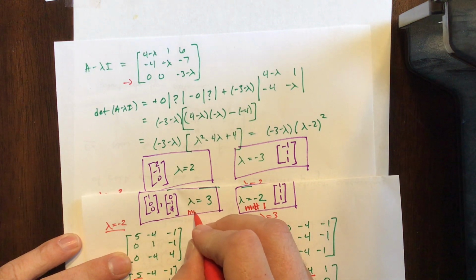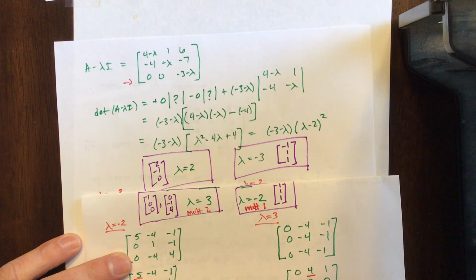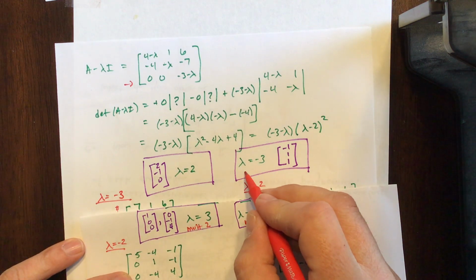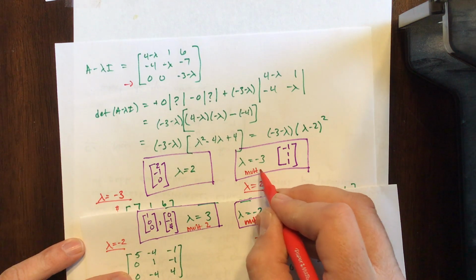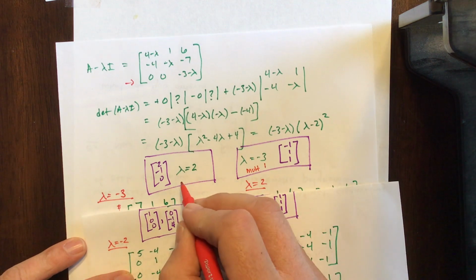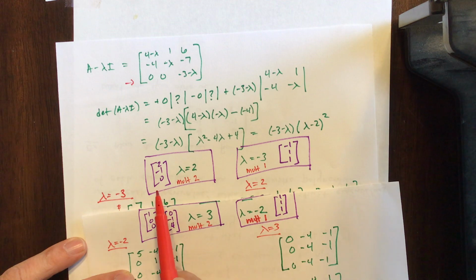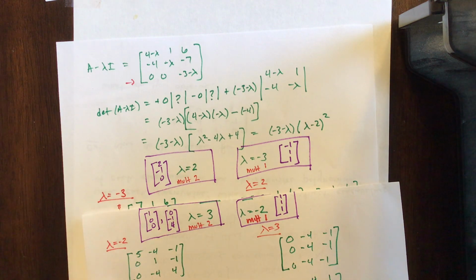Lambda equals 3 had multiplicity 2 in the characteristic polynomial. It had two linearly independent eigenvectors associated with it. In this case, lambda equals -3 had multiplicity 1, and there was 1. And in this case, lambda equals 2 had multiplicity 2, yet there was only one eigenvector associated with it.